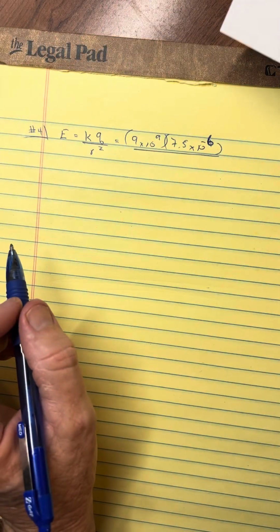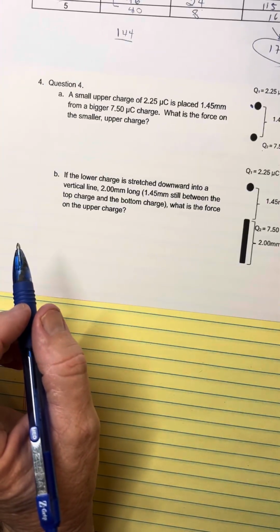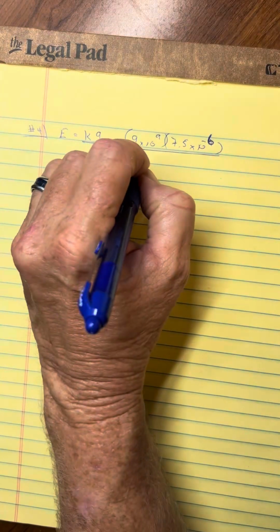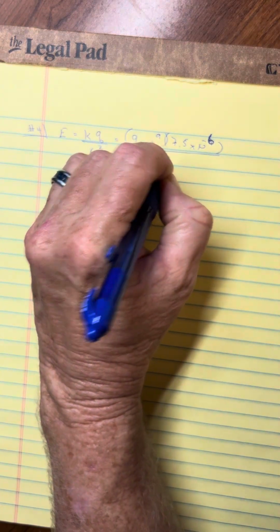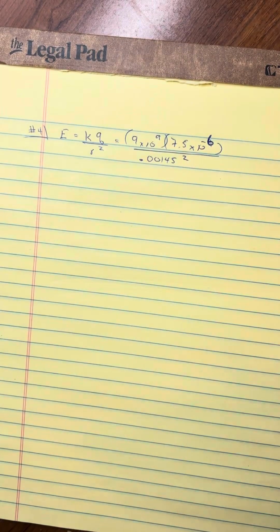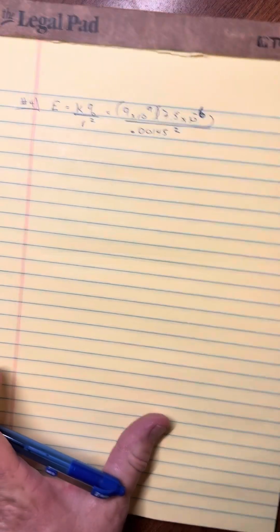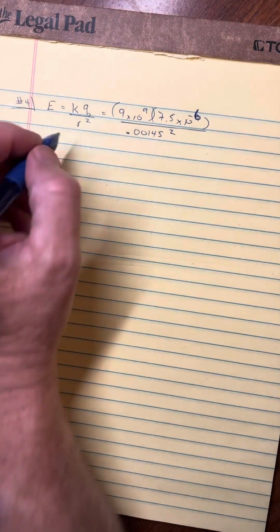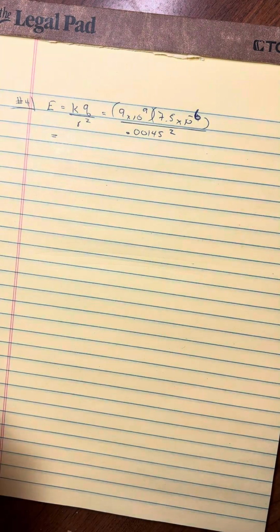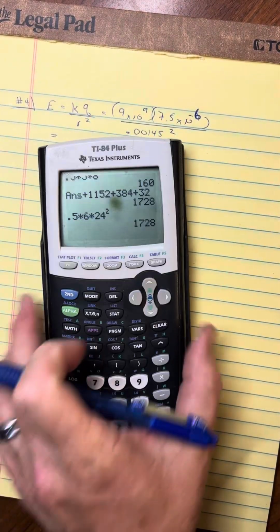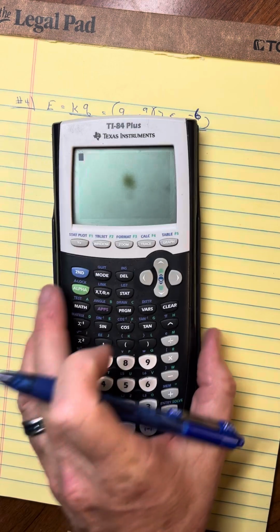Microcoulombs. That's going to be a lot of charge. So this might be huge forces. And the distance between them is 0.00145 squared. Okay. So there is going to be our electric field. It's probably going to be pretty big.